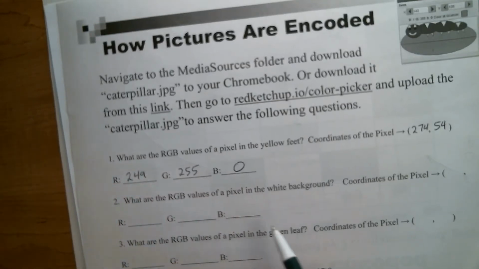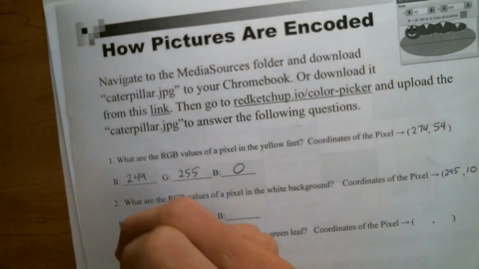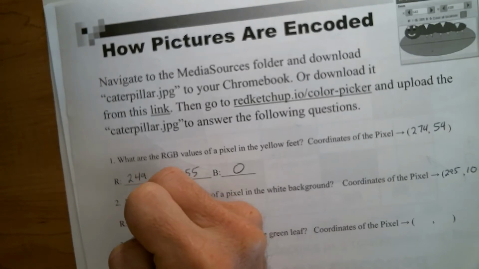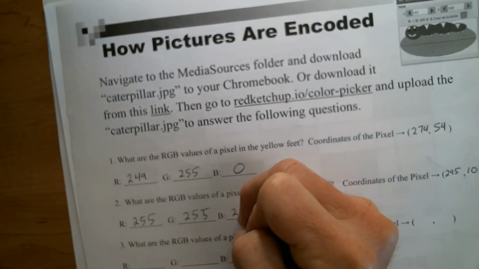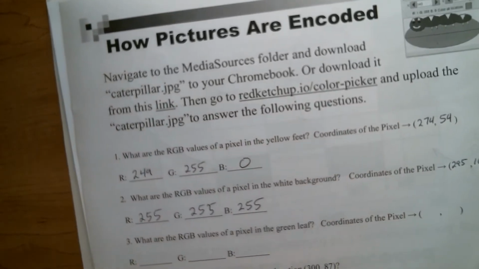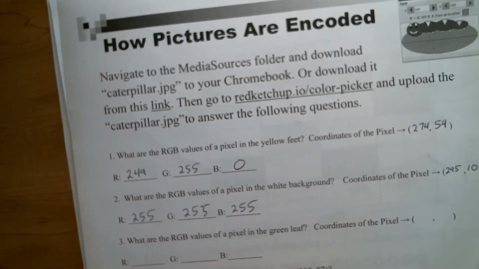All right. So what are the RGB values for the white background? Again, where you picked is irrelevant. I picked 295, 10. But what you should have seen is that the white background was pretty consistently 255, 255, 255. You might have found something where one of these was a little lower, but generally white is going to be all 3 of those maxed out.